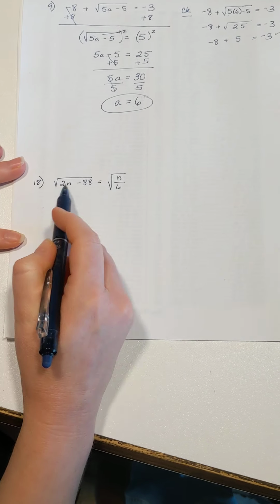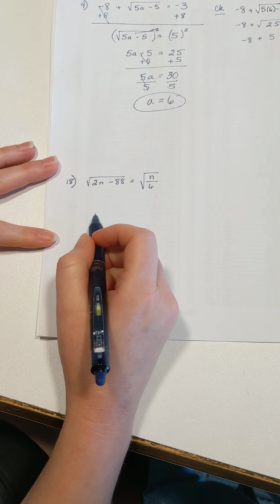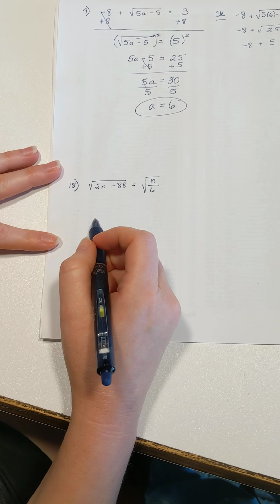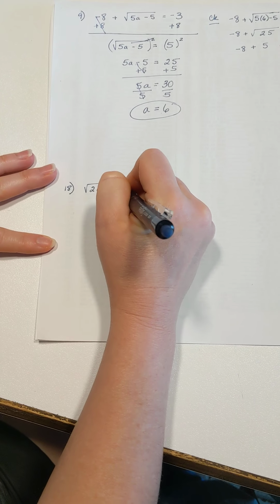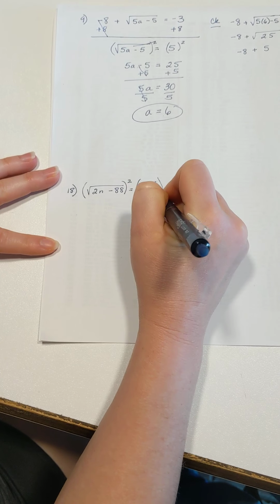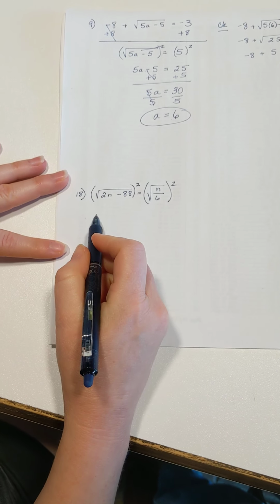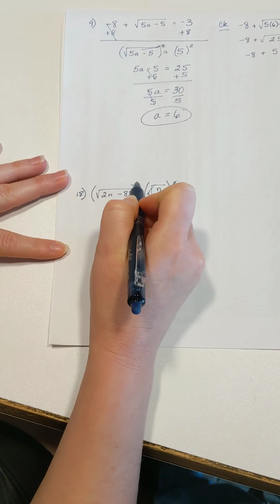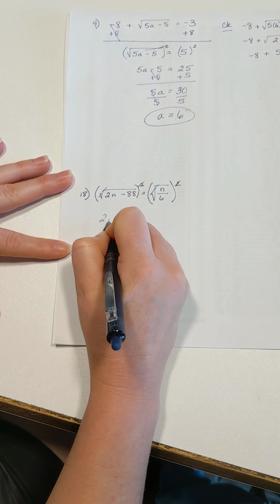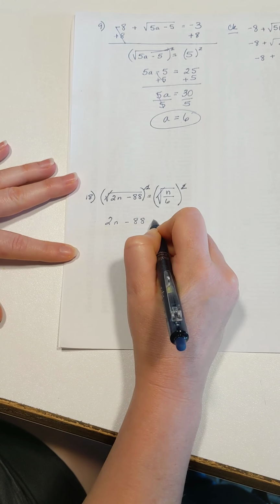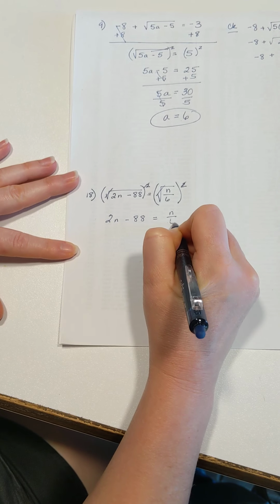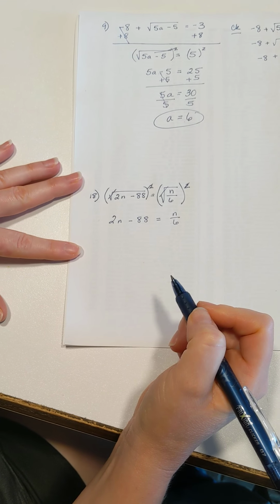This one has a radical on both sides. This one's actually easier than the last one because all you have to do to get rid of the radicals is to square both sides of the equation. And when you do that, it gets rid of the radical signs on both sides. So you're left with 2n minus 88 equals n over 6. And now we just have to solve.